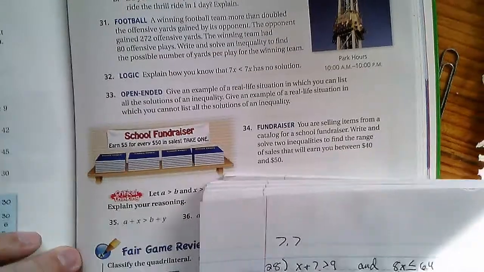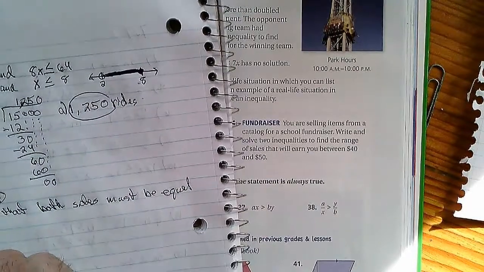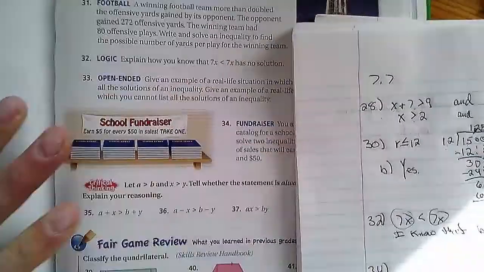All right, number 34. This is the hardest problem on this. In fact, I still don't love the way I did it. Maybe if you have a better way, you can tell me. Sorry.